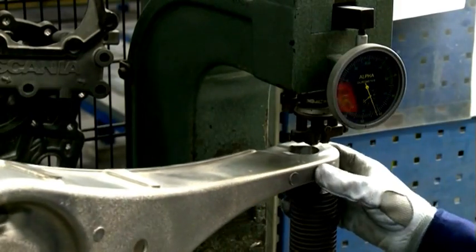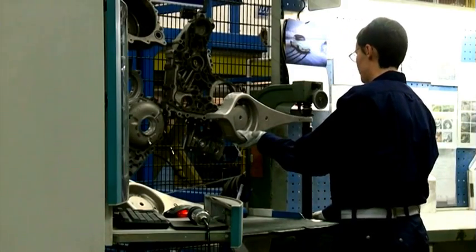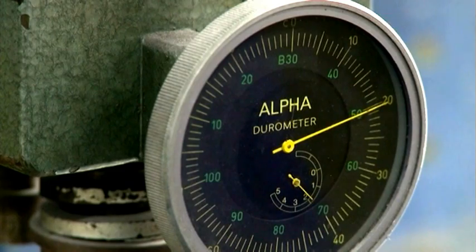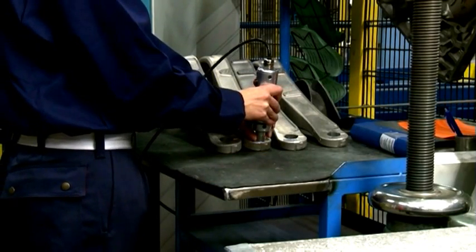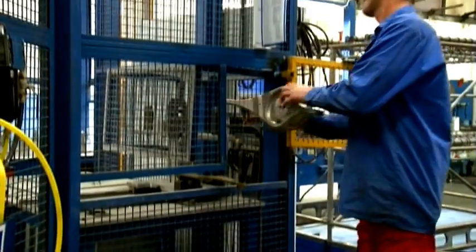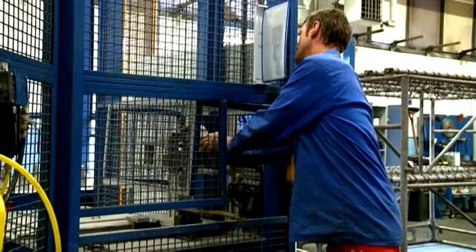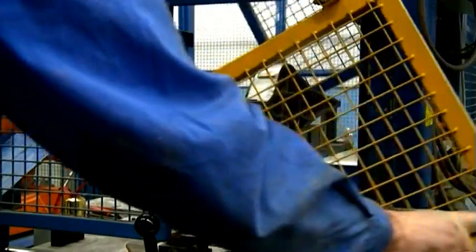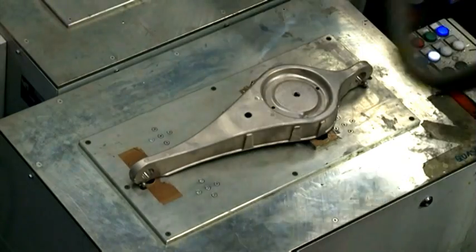The parts are unloaded from the rack and go to Brinell hardness check. Quasar is a non-destructive resonance test equipment placed in the process flow and used to detect cracks, cold laps and internal defects.